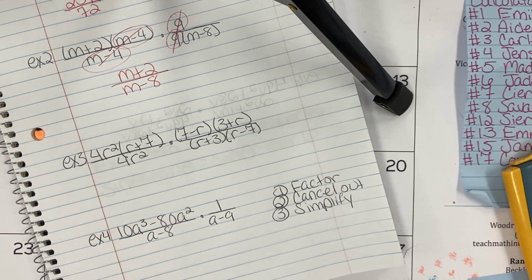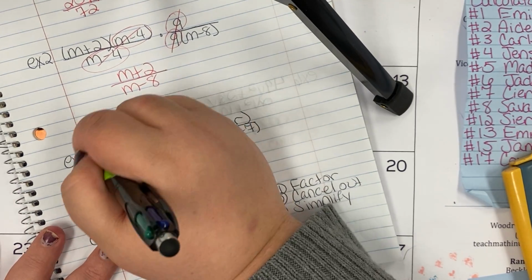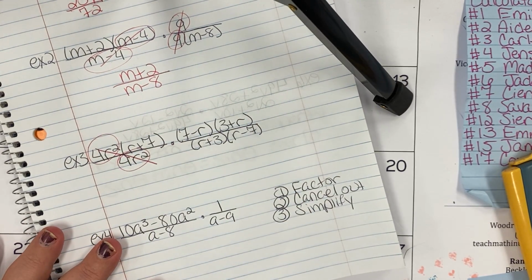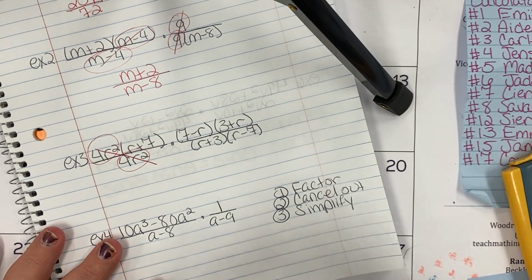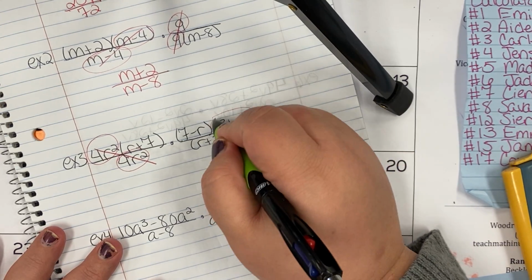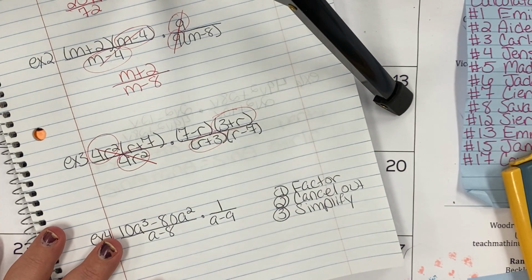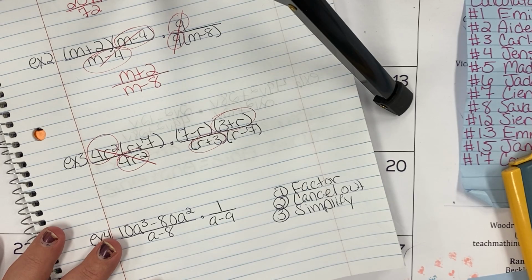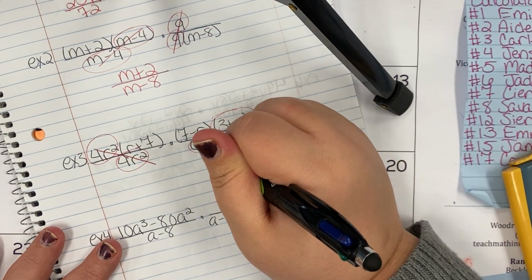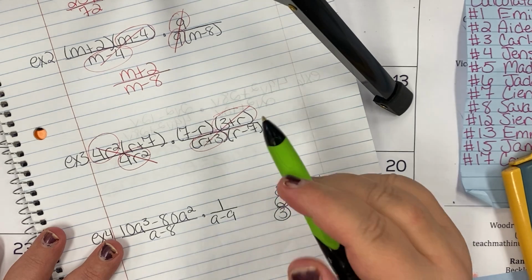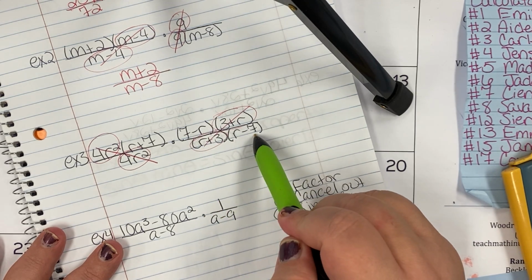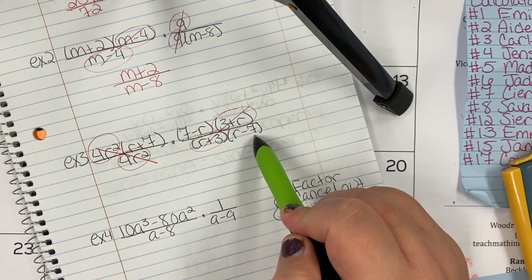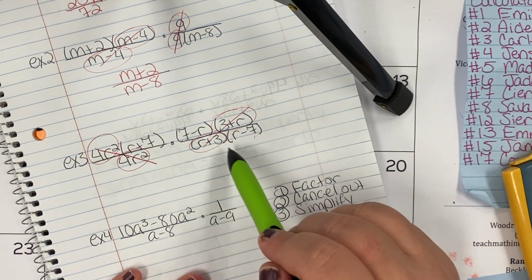If we move on to example 3. First thing, 4r to the second and 4r to the second. They're outside, they don't have anything else, so they cancel out. Over here, I have 3 plus r and r plus 3. Those are exactly the same. They both have the same signs, so you can cancel those out. However, 7 minus r and r minus 7 are not the same.